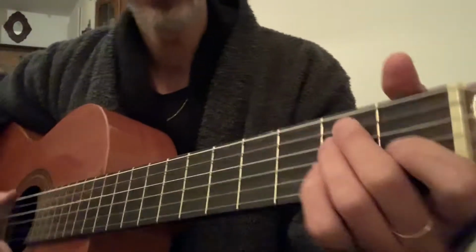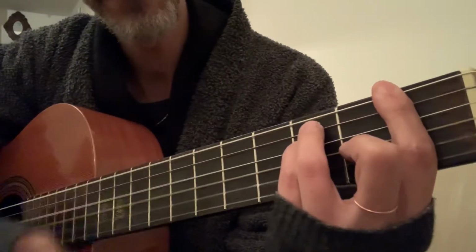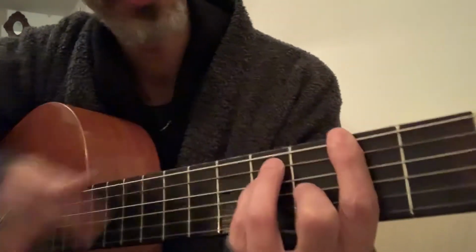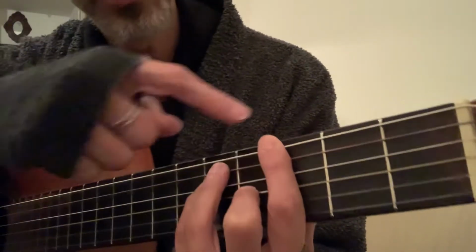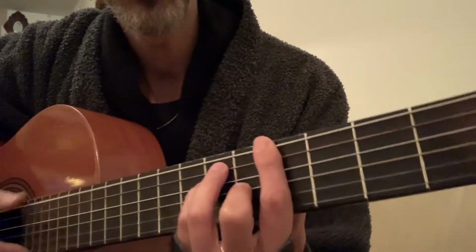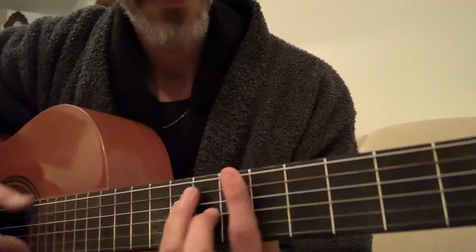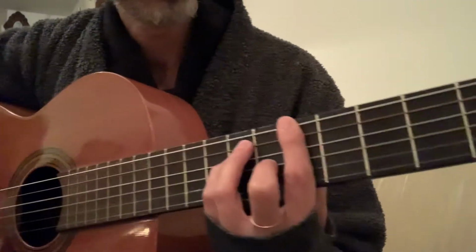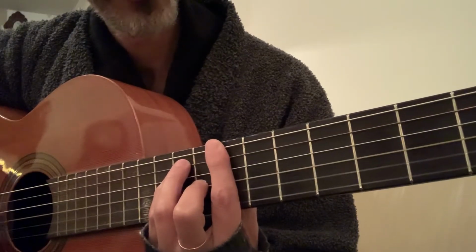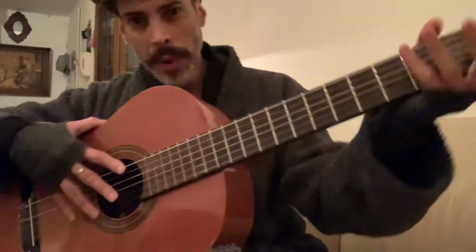So I take an E, F, F sharp, that note is an F sharp, a G, because on the 6th string that's a G, G sharp, A sharp, that's a B, C, D, and so on.